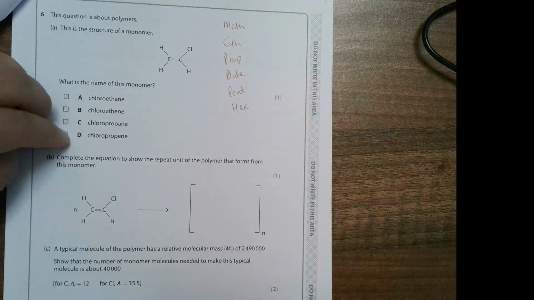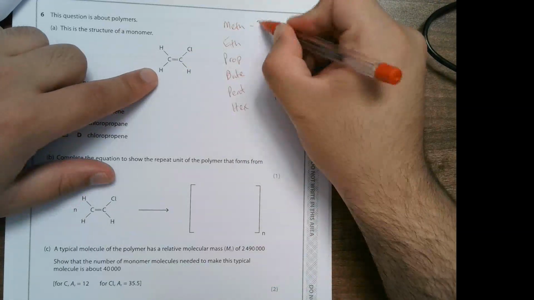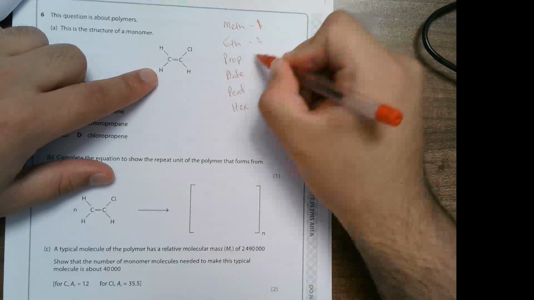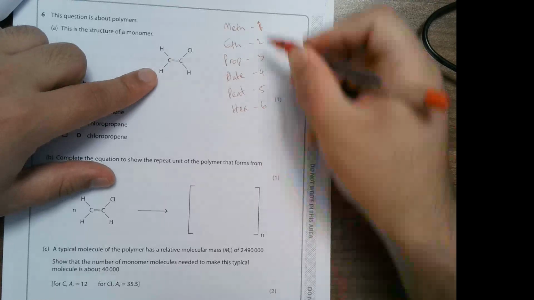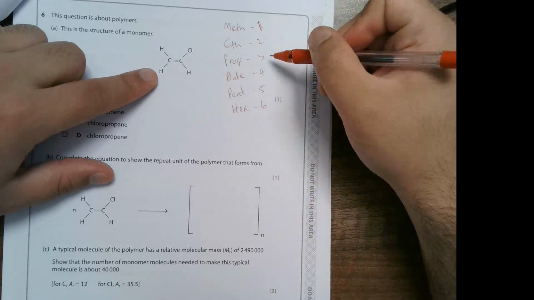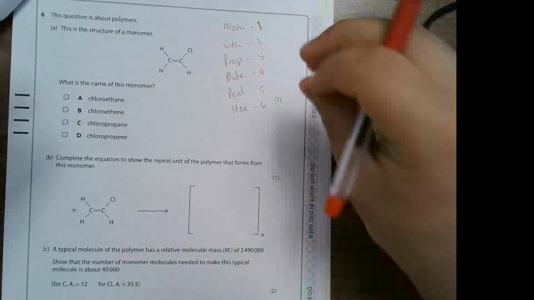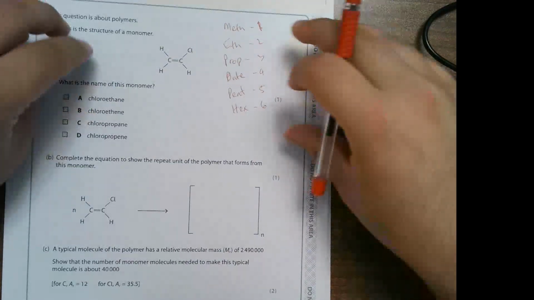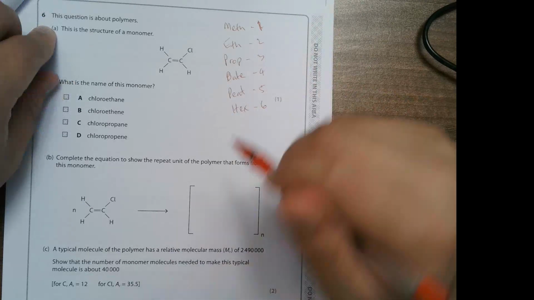Because even in this question, if for example you only have two carbons, so this is 1, 2, 3, 4, 5, and 6. You might need them for later questions. It is good to just note down the basics of your organic chemistry.